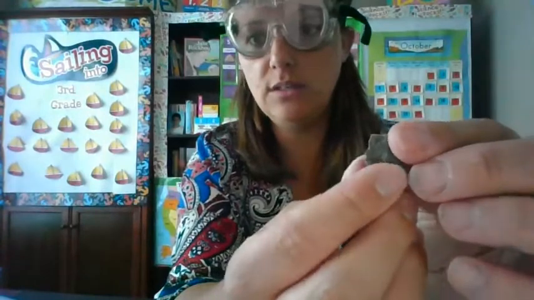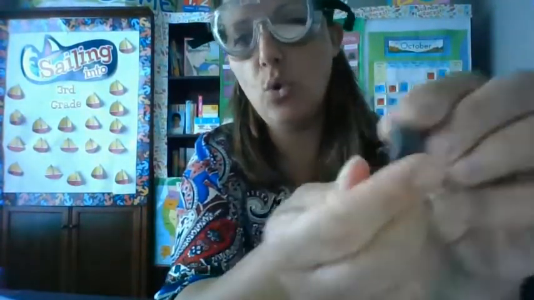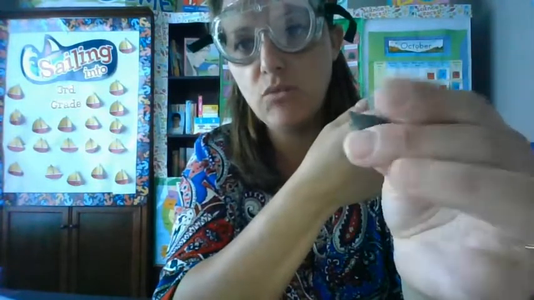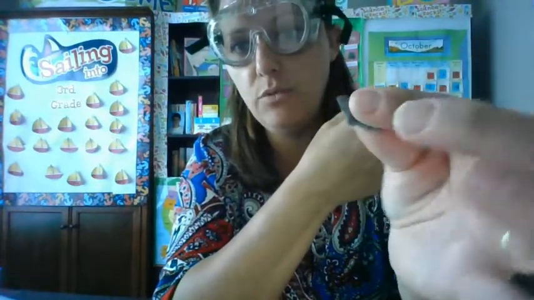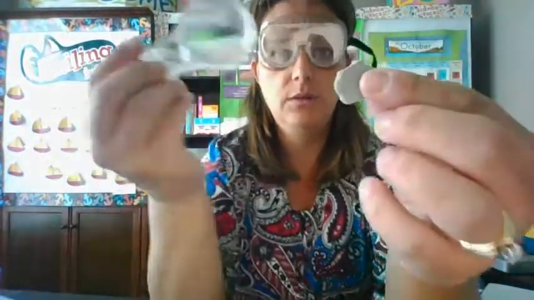For the texture, let's look at this really closely. The texture is kind of coarse. It's rough. It's definitely not smooth. So I'm going to say the texture is, remember how it feels, rough, coarse. Definitely not smooth. So I'm going to put our sample of basalt down and I'm going to move to our sample of limestone.